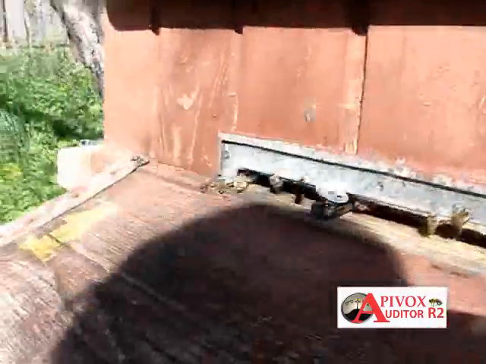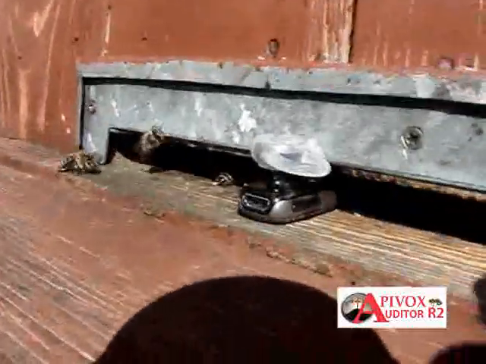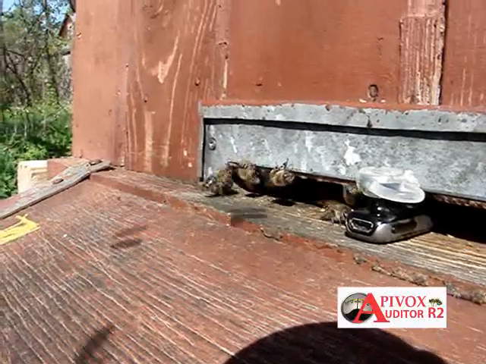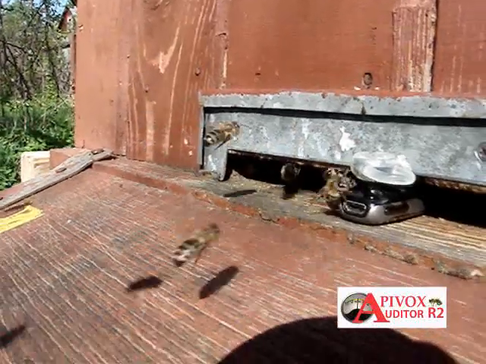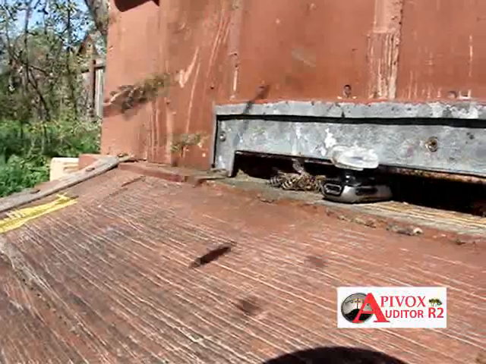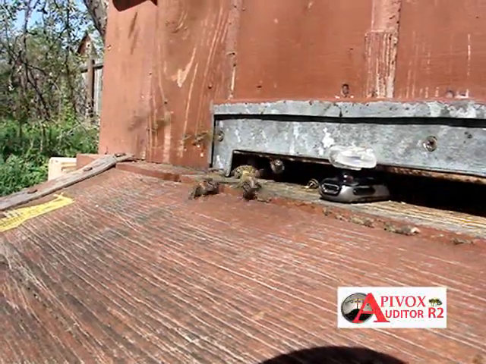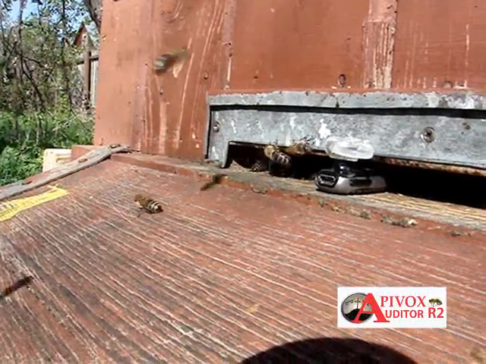Despite the fact that everything is blooming, the work is not particularly strong. There is not much nectar now. The main honey collection will come only in June, and it is quite right that the device shows a low intensity of the work in the families. In the afternoon it increases, of course, but not to the maximum values.